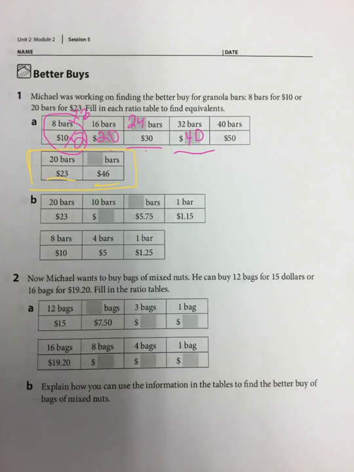So 23 doubled gives you 46. If you're doubling the money, you should probably double the number of bars, right? So the number of bars that you should have would be 40 bars.